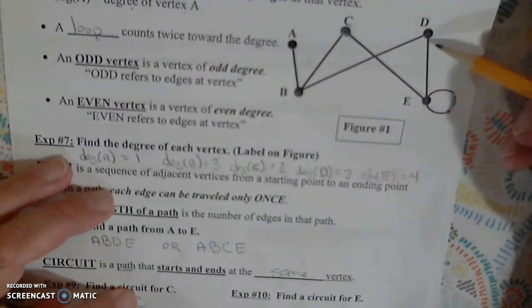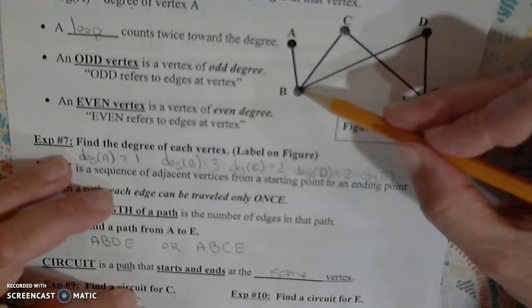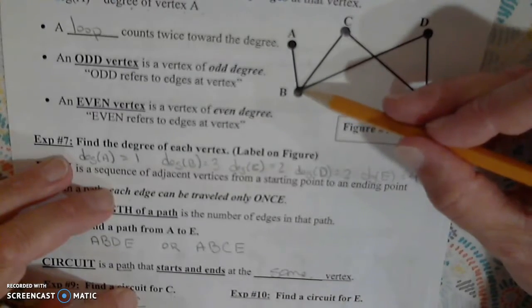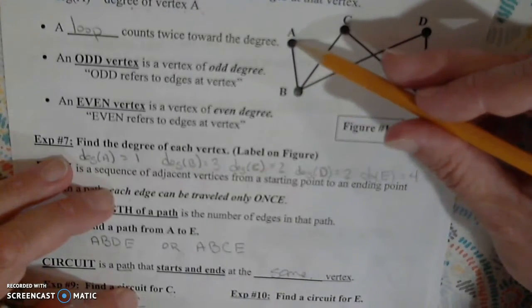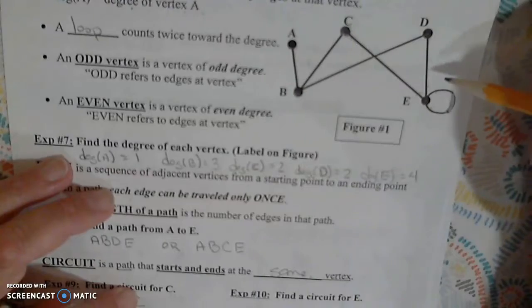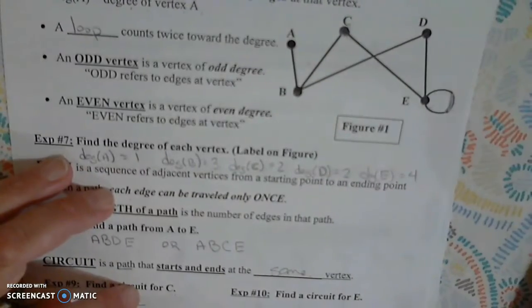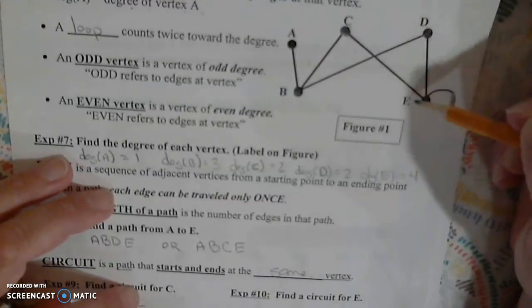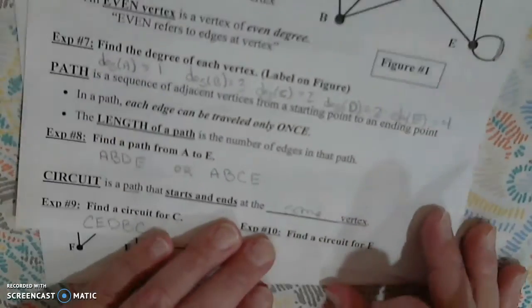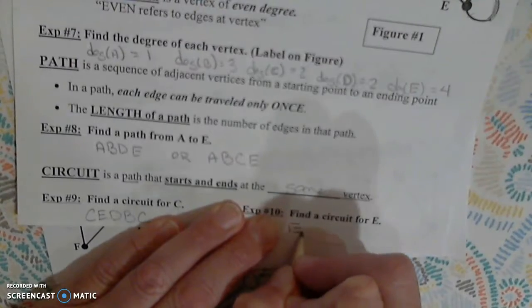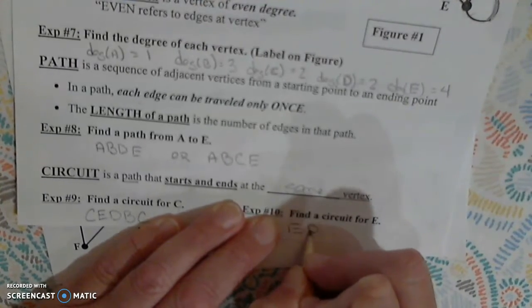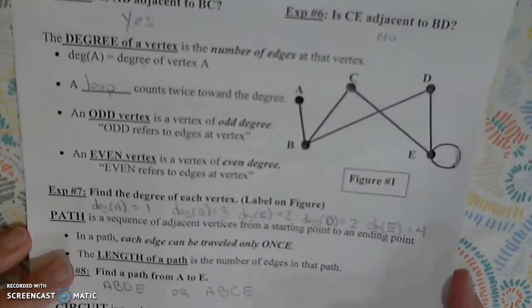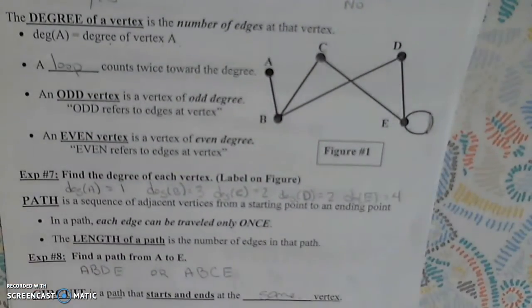We could start with E, go to D, go to B. Now, why am I not going to A? Well, what's the problem? Remember, we're not supposed to repeat an edge. So if I go out to A, am I going to be able to get back? No, not without crossing it again. So that doesn't work. So we could do E, D, B, C, E. That would also work. Okay. So we could say it was E to D, B, C, back to E. That would be one of my examples of a possible circuit. All right.